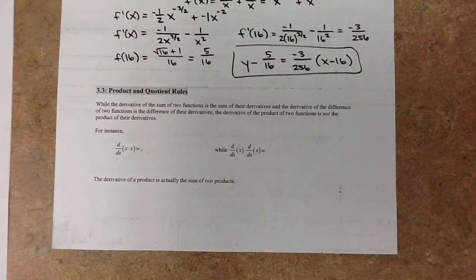So we've been making this list of rules. We're up to, I believe, 4 rules so far. We talked about the derivative of a constant function, the derivative of a linear function, a power function. We talked about, more importantly, the constant multiple rule and the sum and difference rule. So the constant multiple rule says if you're multiplying by a constant, you can just pull that constant out front, take the derivative of the variable part, and then multiply the constant in at the end.